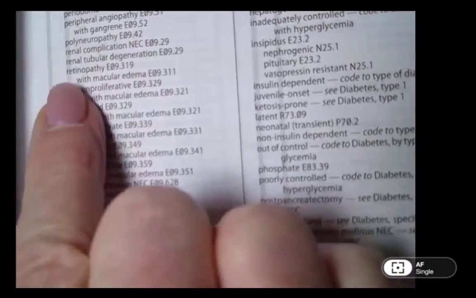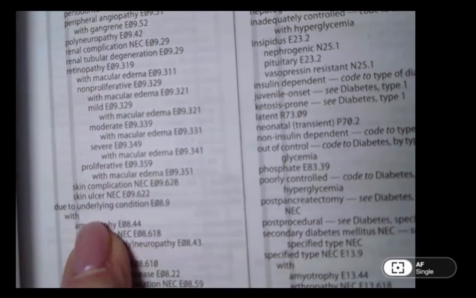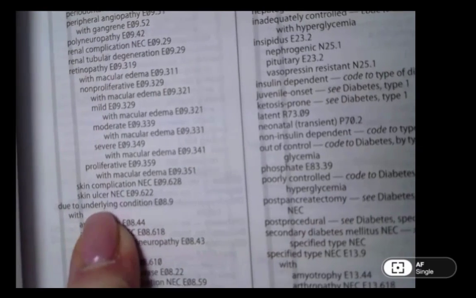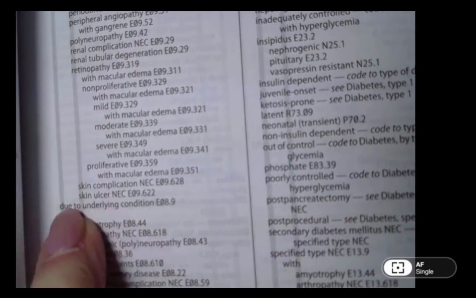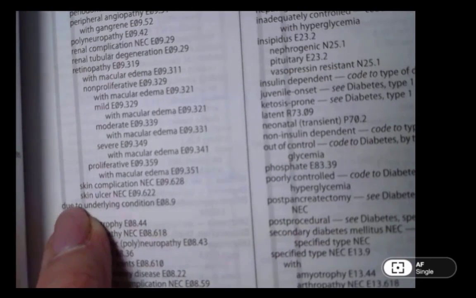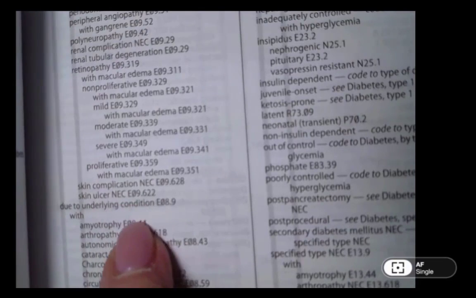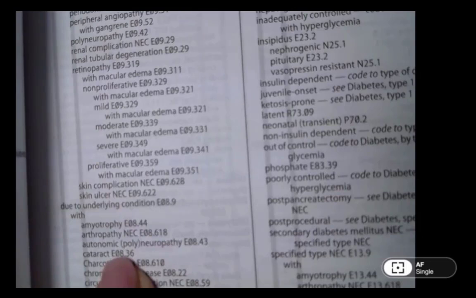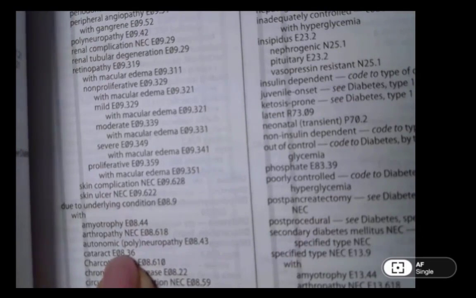And if you're wondering why we're coding "due to," it's because the patient has the cancer. And the documentation told us this is a secondary diagnosis due to the malignancy. So that's why we're going to diabetes with the subterm due to underlying condition. And there's a cataract here, E08.36. So that's our diabetic cataract code.